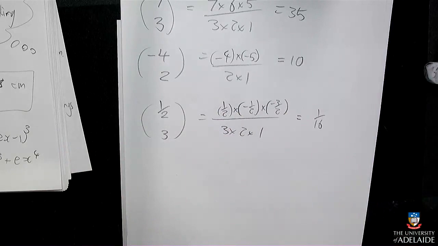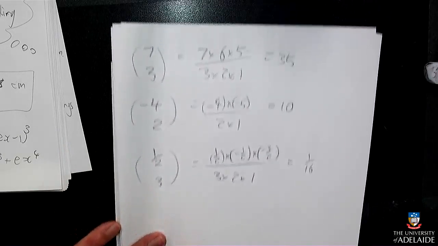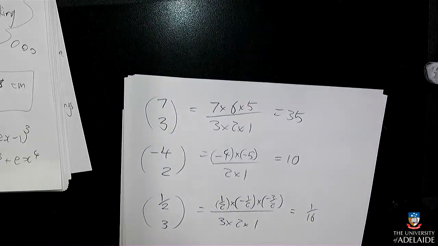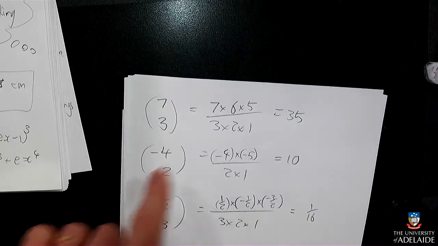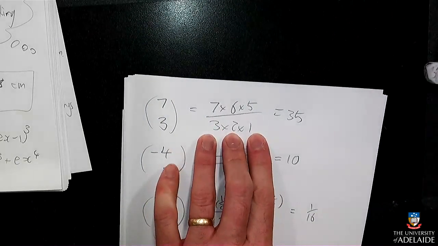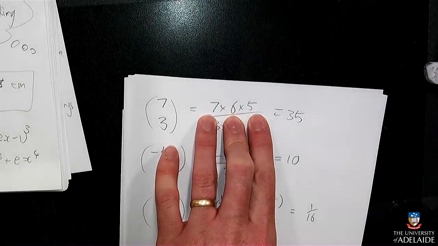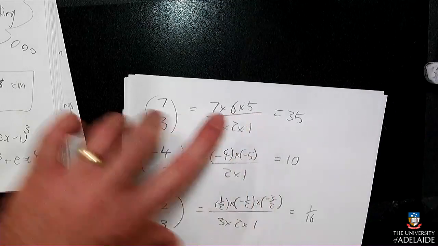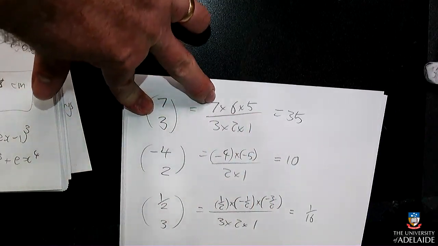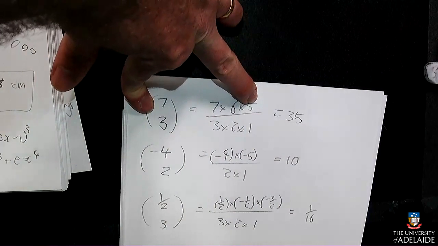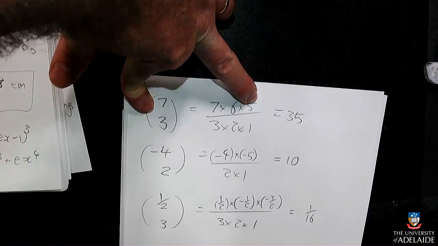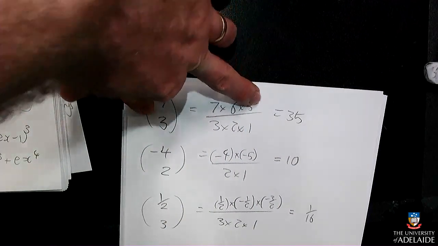Okay. Yes? With the 7 choose 3, what happens to the 4? It's just not there. So why do you stop at 5? Because there's 3 pieces on the bottom, so I need there to be 3 pieces on the top. And because I start at 7, I'll go down 1 and down another 1, and then I've got 3 pieces, so I don't need any more.